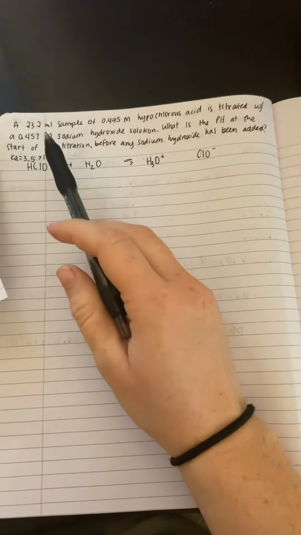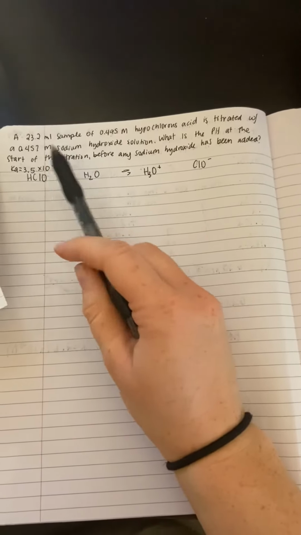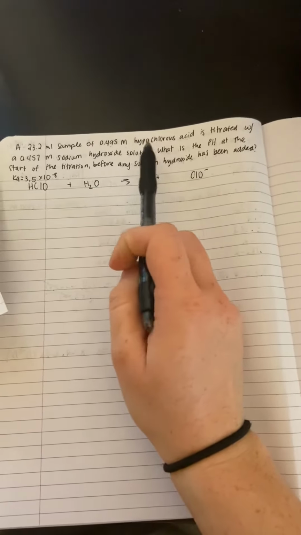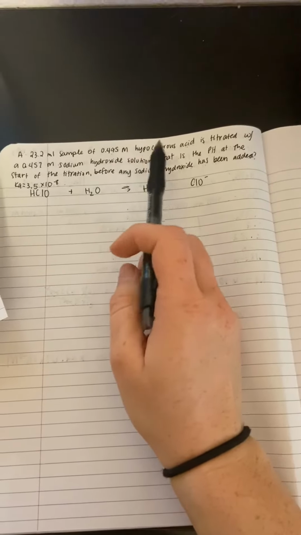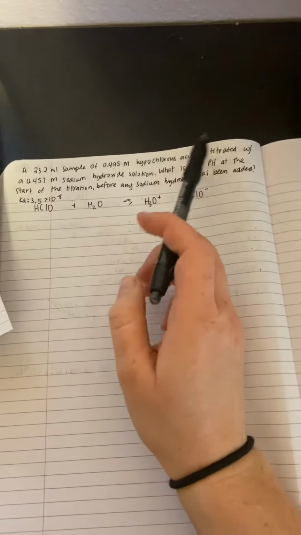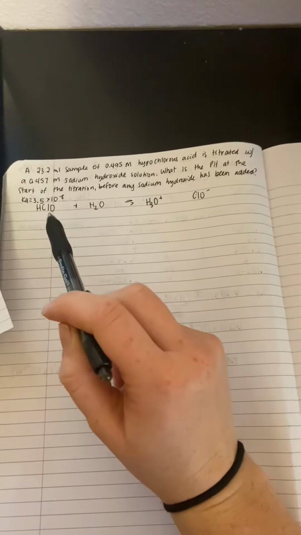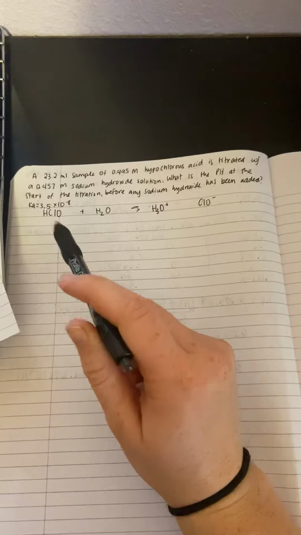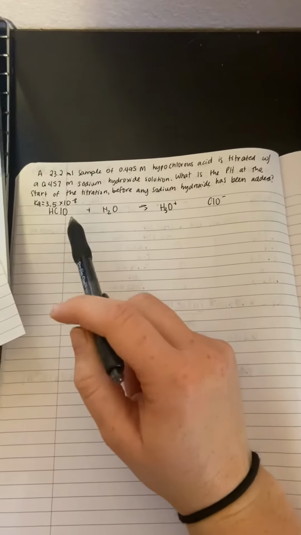In this titration problem, I have a weak acid and a strong base, and it's telling me that 23.2 milliliters of the hypochlorous acid, which is 0.495, is titrated with 0.457 of the sodium hydroxide solution, and it's asking me to find the pH at the start of the titration before any of the sodium hydroxide has been added.